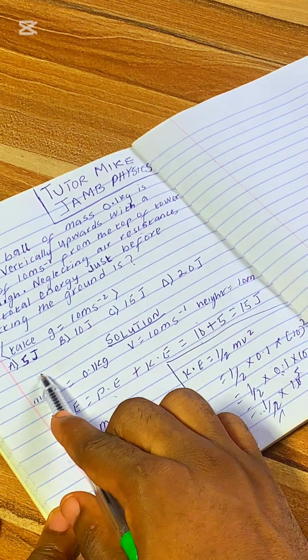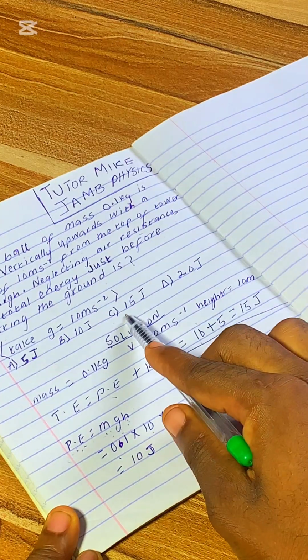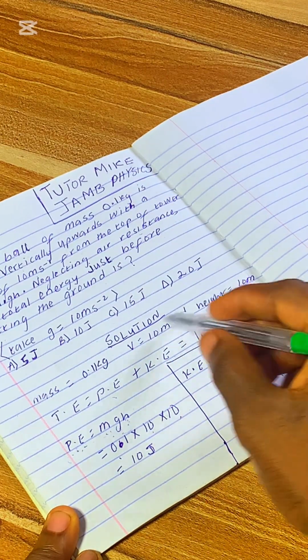So let's look at the options. Option A says 5 joules. Option B says 10 joules. Option C says 15 joules. And option D, 20 joules. So the correct answer is option C.